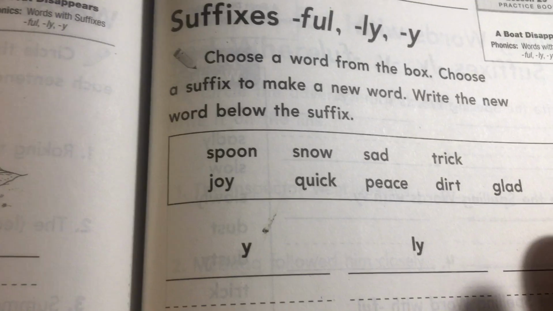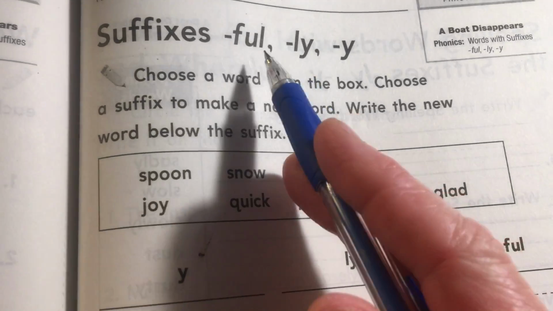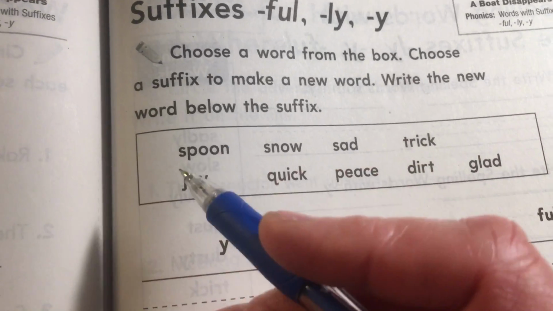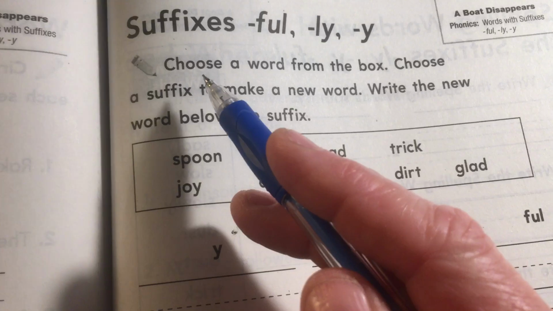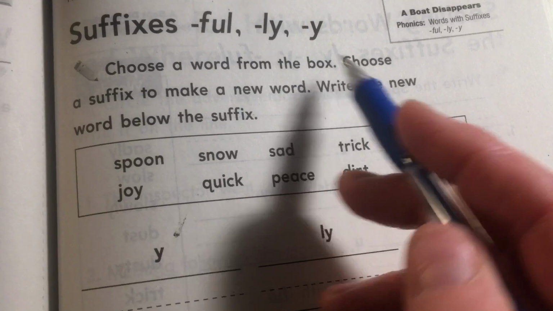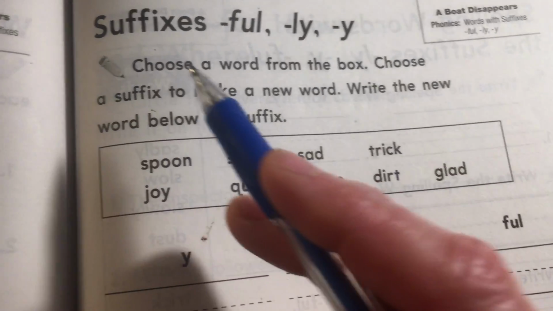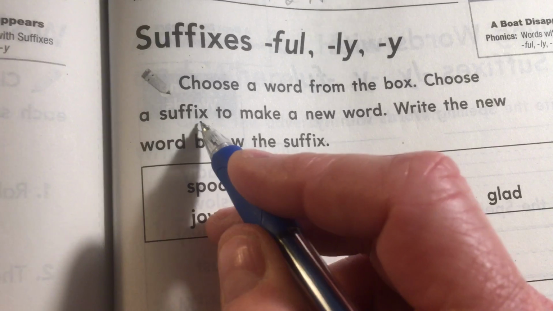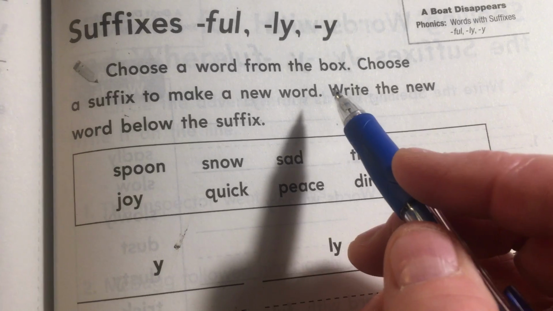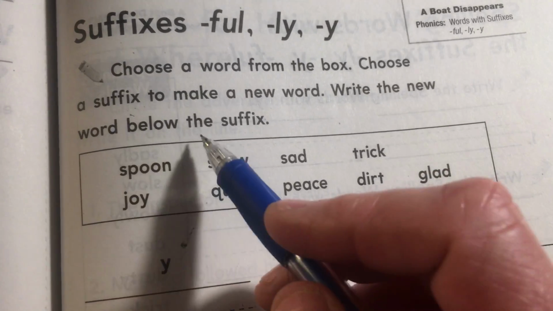Okay, so page 183 is a good page for us to just get familiar with what happens when you put one of these endings on the end of a word. It changes the meaning of the word, and it changes what the word does in a sentence. So the directions here are to choose a word from the box. Choose a suffix. Suffix is a word ending. Suffix, can you say that? Suffix, that's a word ending. To make a new word. Write the new word below the suffix.